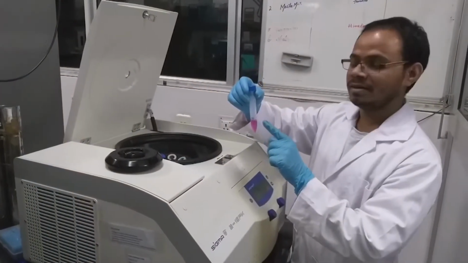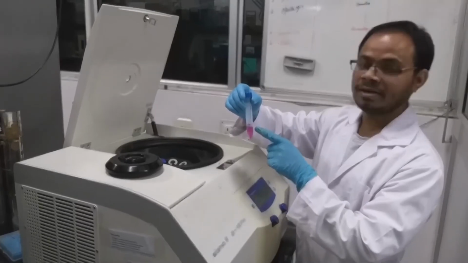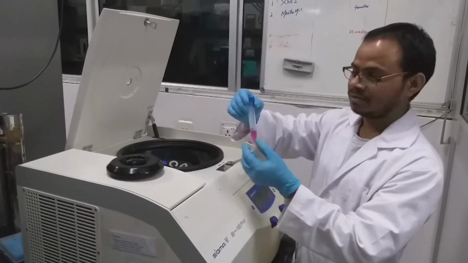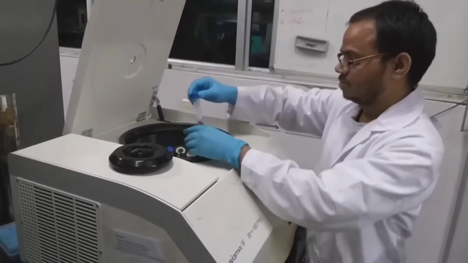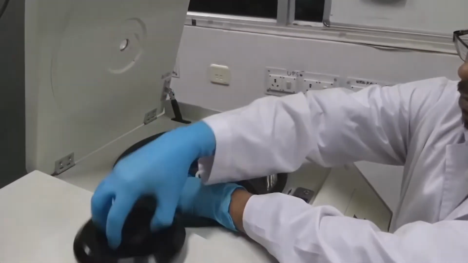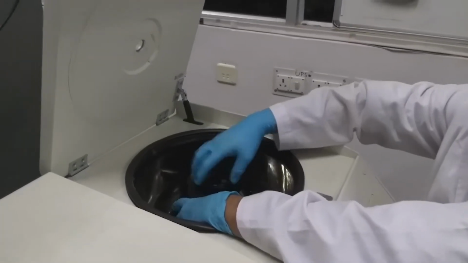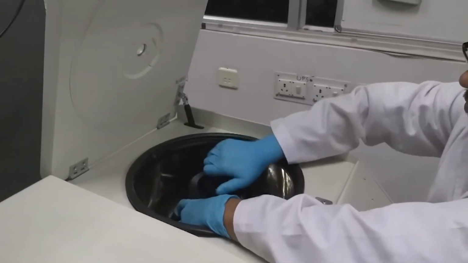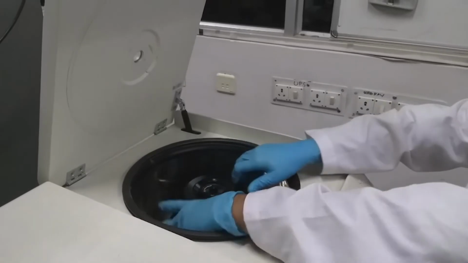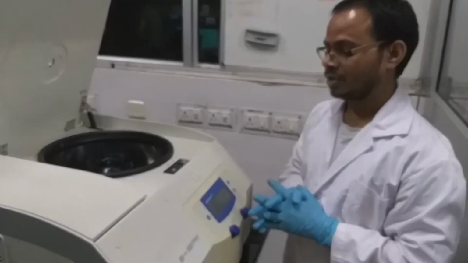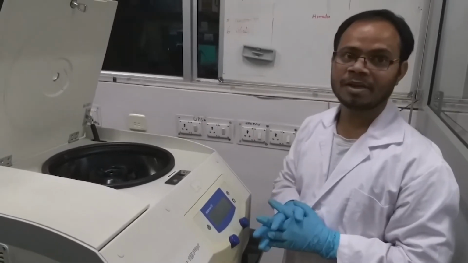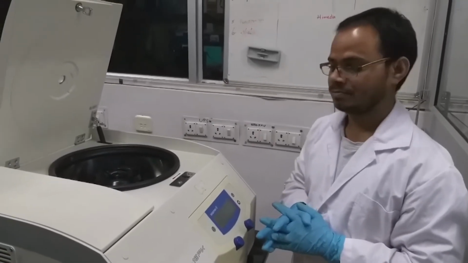After cells are detached, we have taken them into a clean Falcon tube. Then we have to centrifuge the cells. As these cells are very delicate, we have to centrifuge at 1500 rpm for 2 minutes.